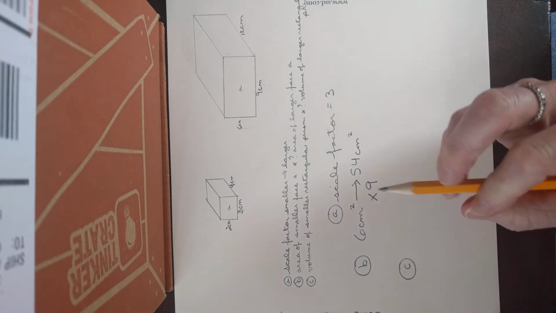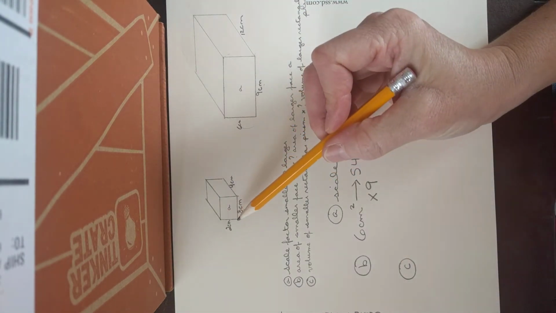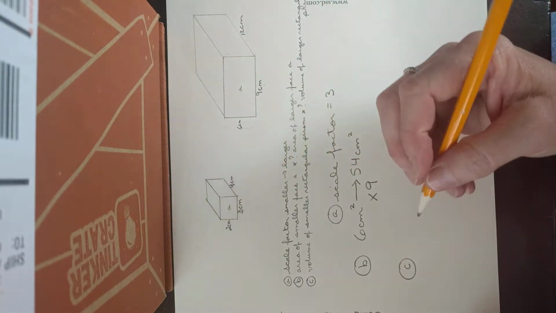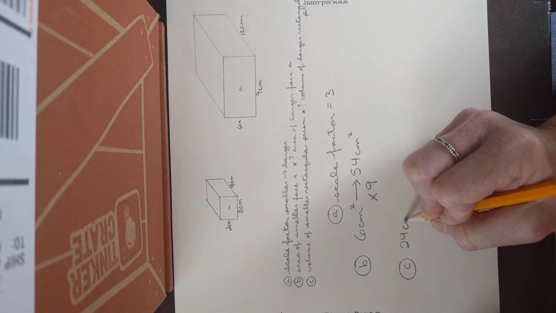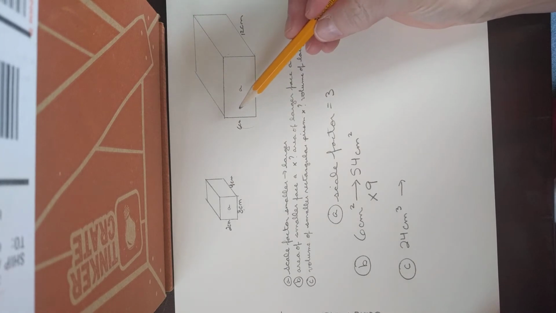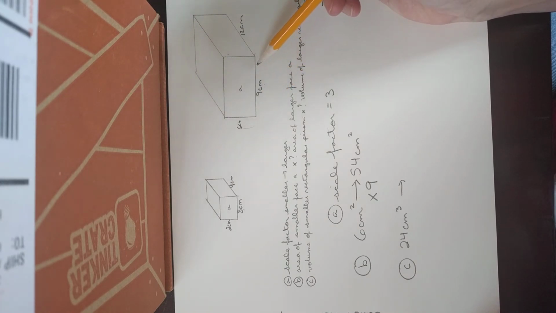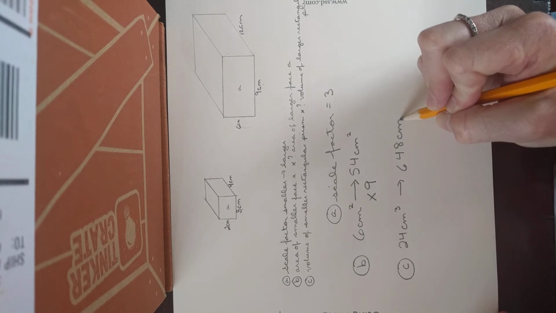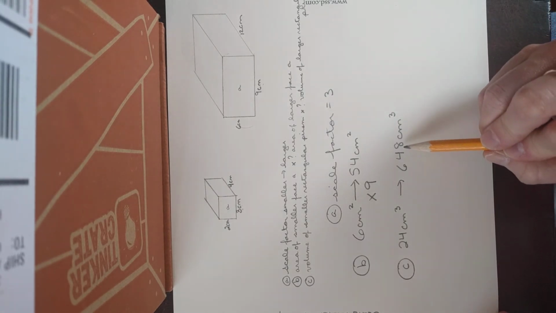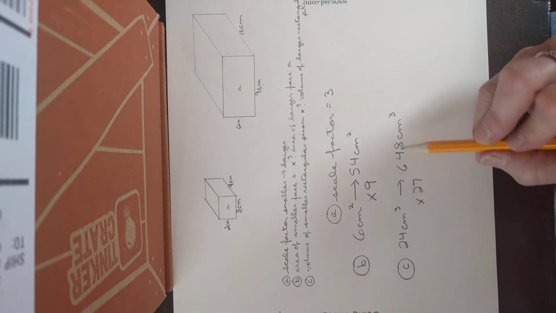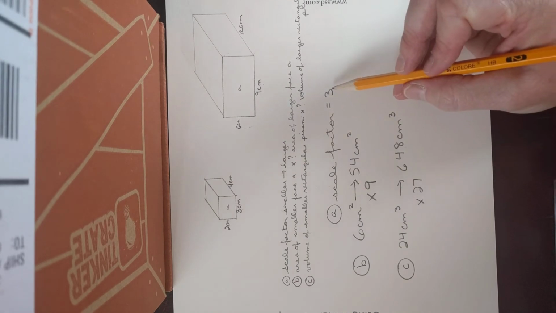Similarly, when you do volume, which is length times width times height, that would be 2 centimeters times 3 centimeters times 4 centimeters, which is 24 centimeters cubed. And in the larger shape, the volume will be 6 centimeters times 9 centimeters times 12 centimeters. If we multiplied all those numbers out, we would come up with 648 centimeters cubed. If you divide 648 by 24, you will get the number 27. So the volume is multiplied by 27, which is actually 3 cubed.